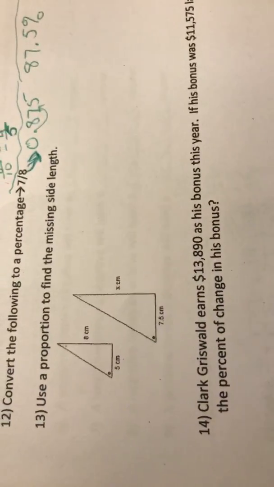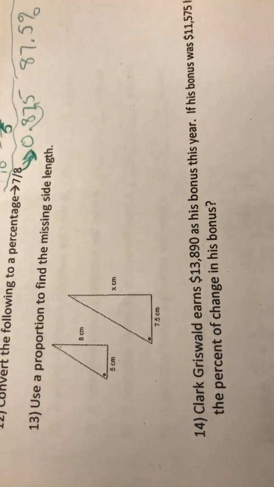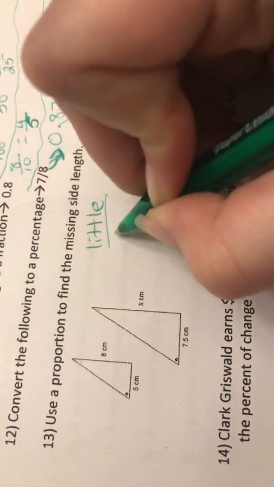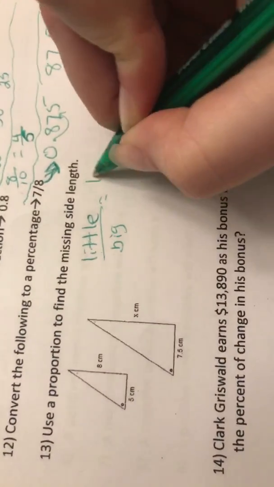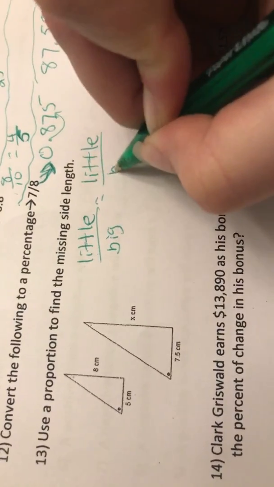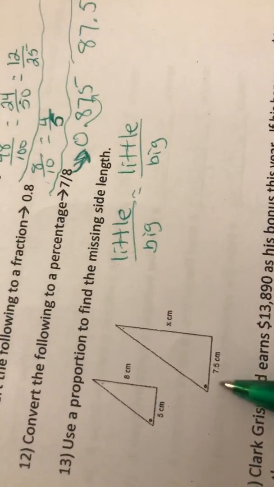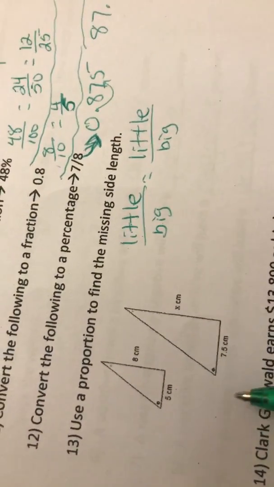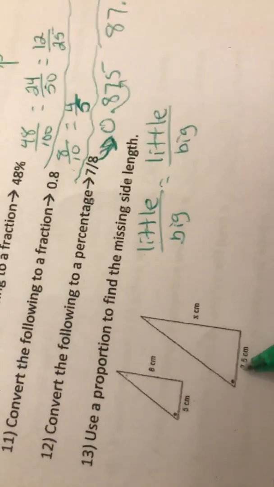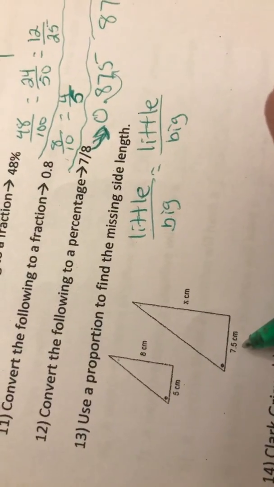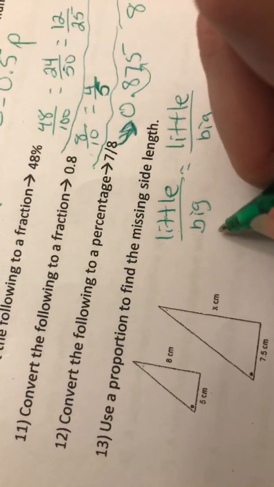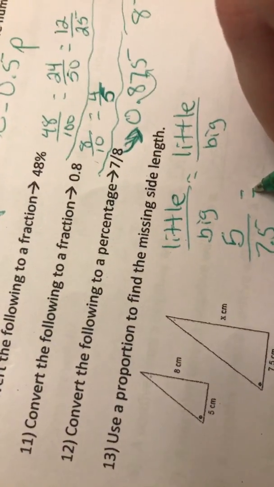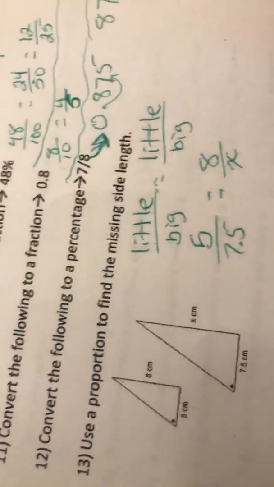In number 13, we're asked to use a proportion to find the missing side length. For this, we use the setup little over big equals little over big. That means we're looking at the little shape compared to the big shape, and we keep our side lengths consistent. So looking at the base of our triangle here, we have 5 over 7.5 equaling 8 over x.